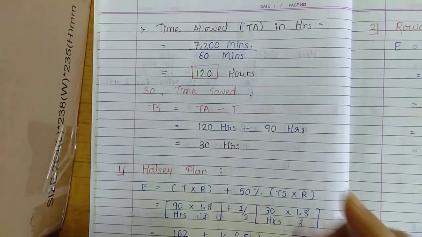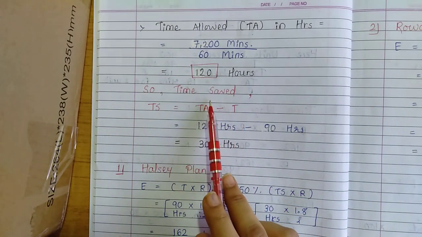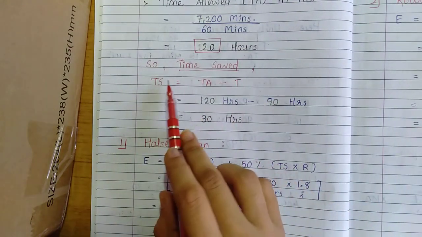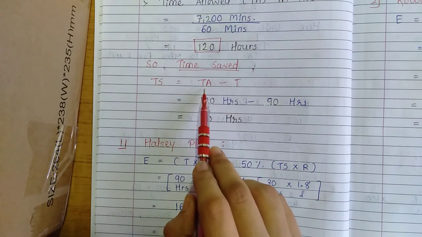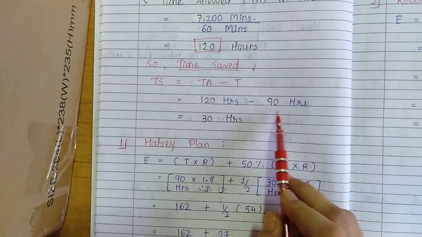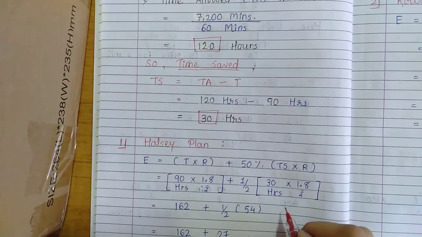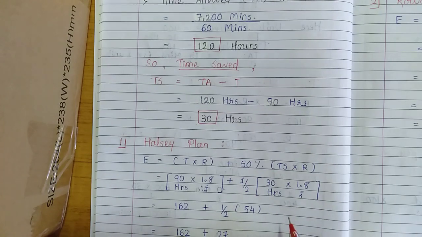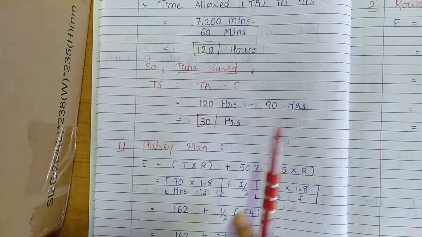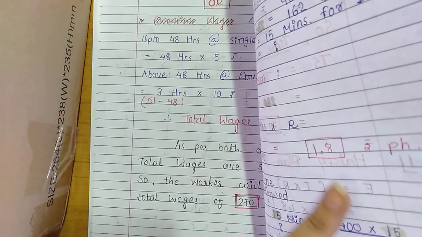Now students, time allowed is found out, time taken is given, so we can easily find out the time saved. So next calculation is time saved. What is the formula? TS equals TA minus T. TA, time allowed 120 hours, minus time taken 90 hours. So time saved will be 30 hours. Now students, you have time allowed, time taken, time saved, and wage rate is also found out with the help of the time wage system, right?